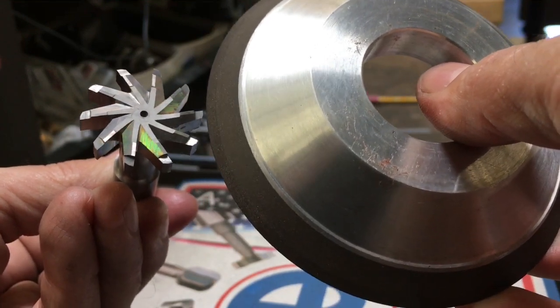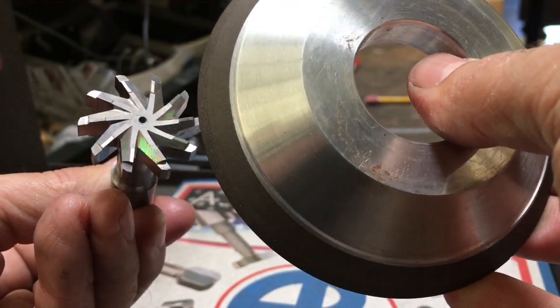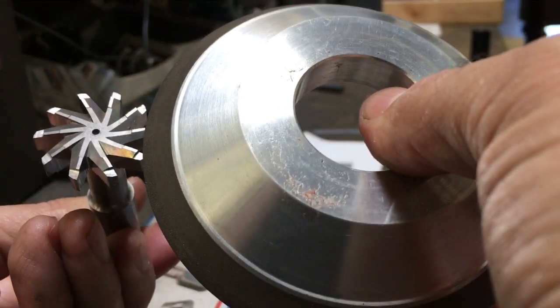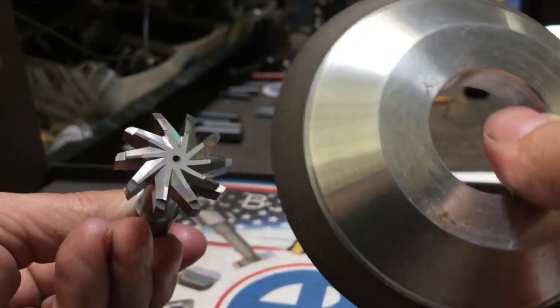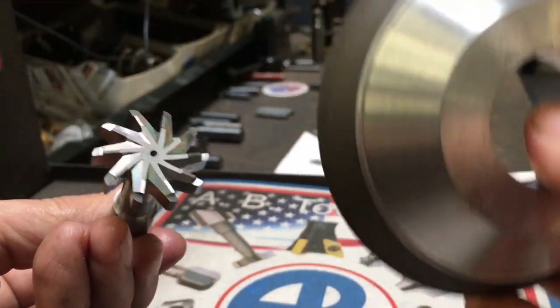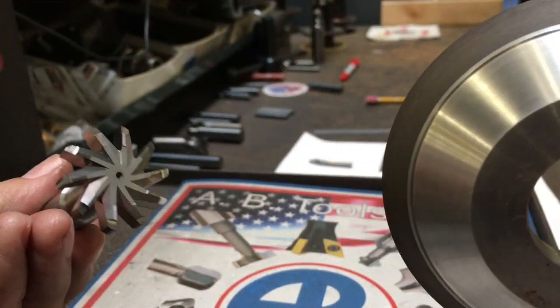So not only do we have axial relief, we also have radial relief to grind this form. The more flutes we have, the harder it is to get features in there. So a lot of times we'll tell customers, no, we just can't get that many flutes in there.